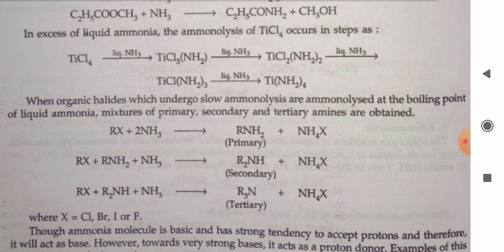When organic halides which undergo slow ammonolysis are ammonolyzed at the boiling point of liquid ammonia, a mixture of primary, secondary and tertiary amines is obtained. RX plus 3 molecules of ammonia will give primary. RX plus RNH2 plus ammonia will give secondary. RX plus R2NH plus ammonia will give tertiary, where X is chlorine, bromine, iodine or fluorine.